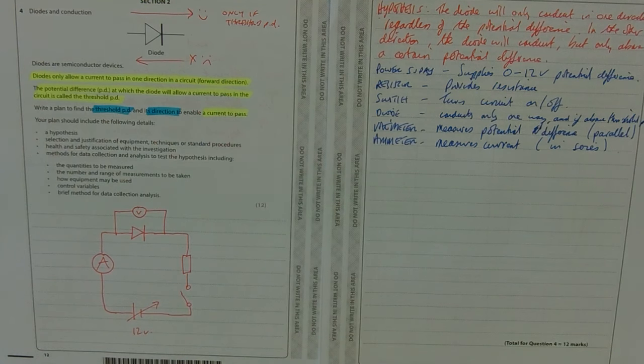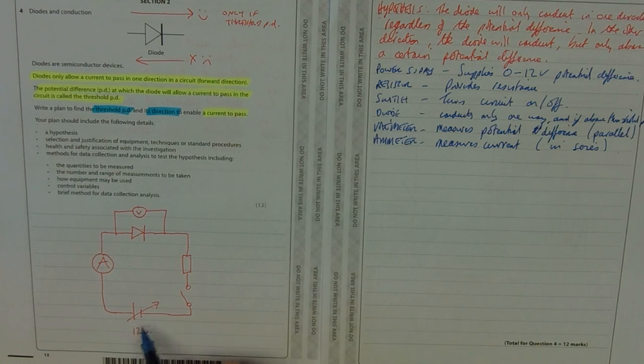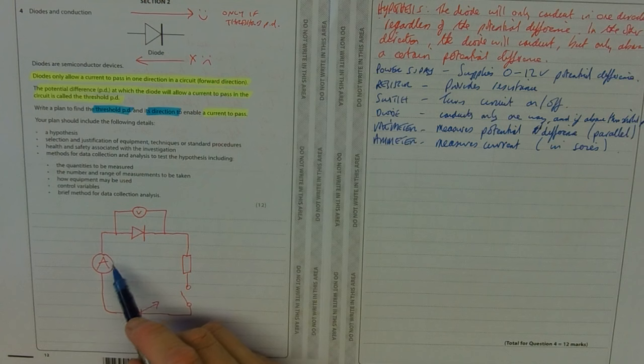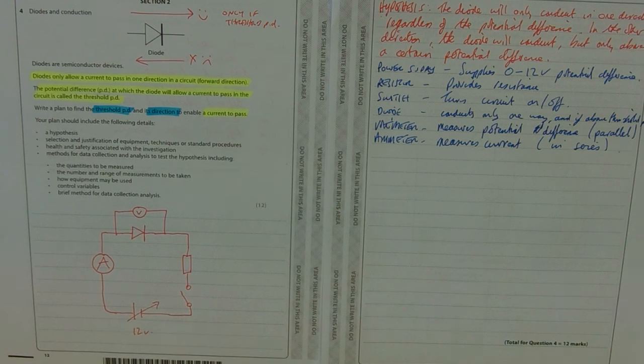Our experiment is we put the diode one way around and just increase the power supply. First of all we can do that to check that in one direction it hopefully will not conduct any current.